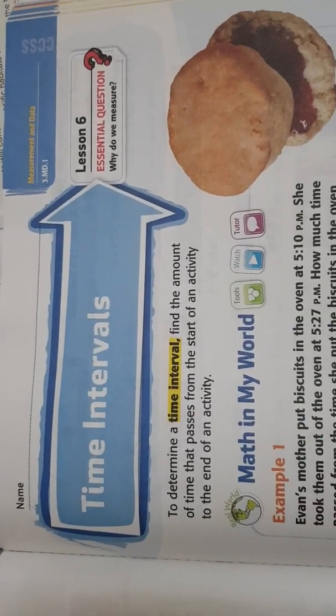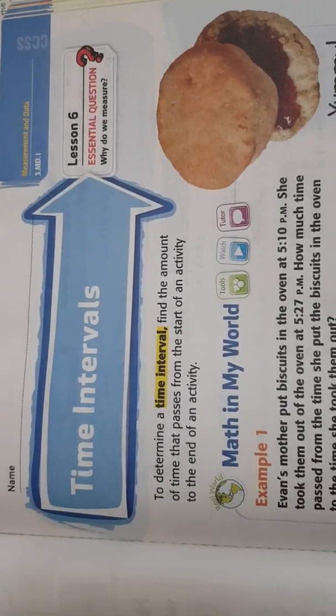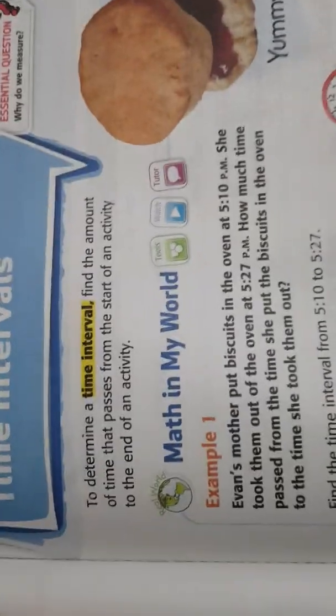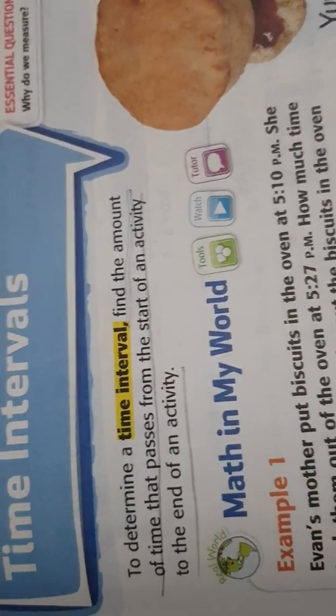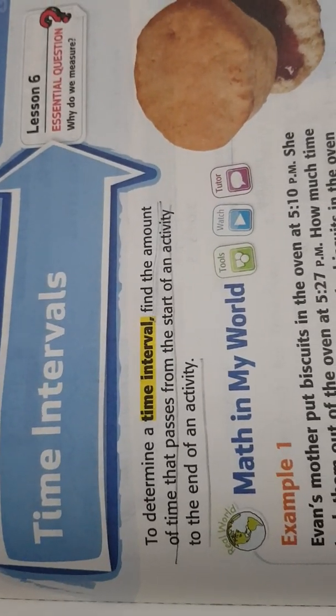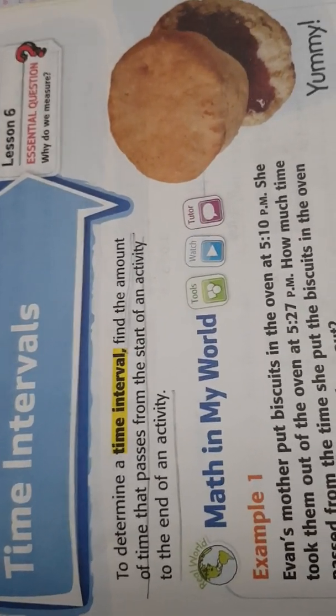We talked last time about time. Today we're going to take lesson 6, page 665, time intervals. Now, when I say time interval, as you see here, it means finding the amount of time that passes from the start of an activity to the end of an activity. So, what is a time interval? It is a specific amount of time between a start point and an end point.